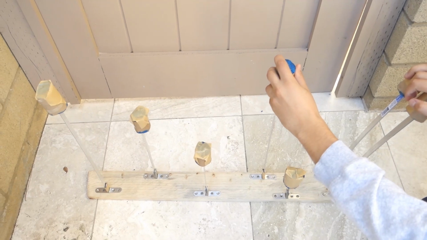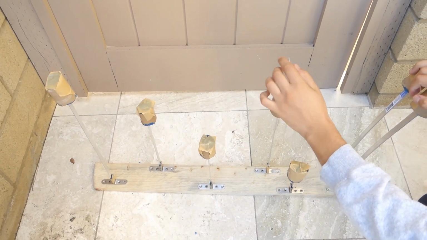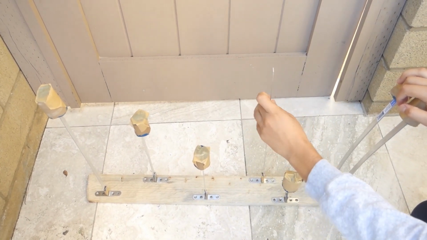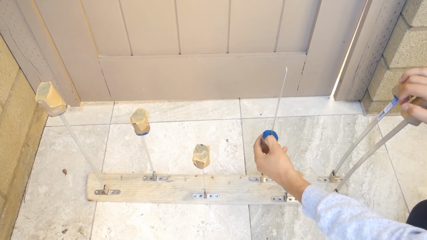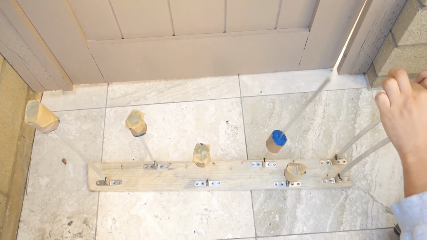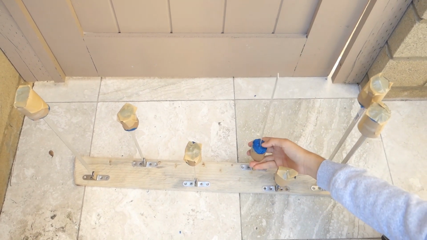If we're going to change the period, we move the mass down. So we're going to lower the period. See, it's moving a lot faster. If we're going to change the period even more, we move it down, and it's going to have a lower period. So that's what a period is.